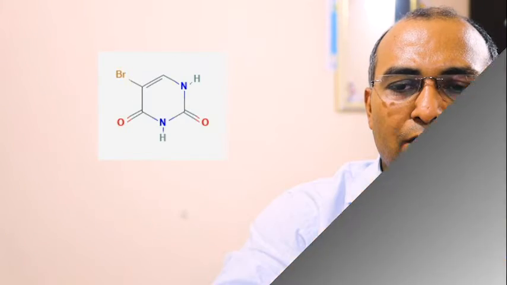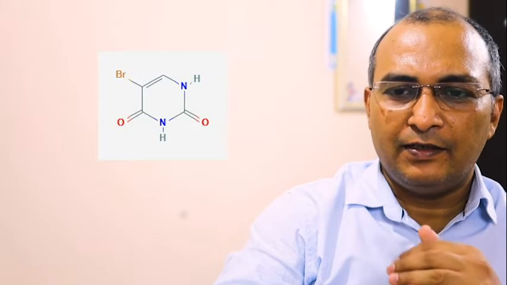In the group of base analogs, these chemicals are mutagenic in nature and have the capability of base substitution. They can substitute purine by purine or pyrimidine by pyrimidine during the replication. Among them, there are potent examples. One is 5-bromouracil, and the second is 2-aminopurine.